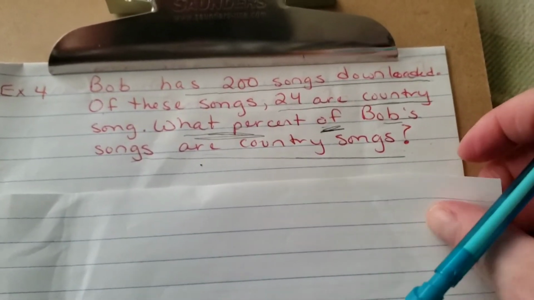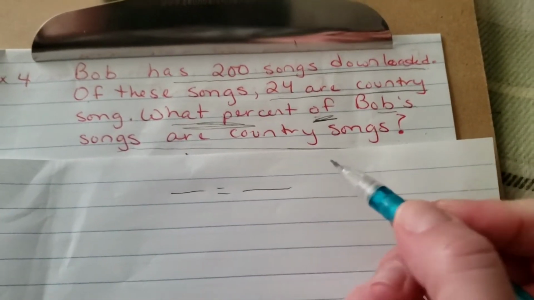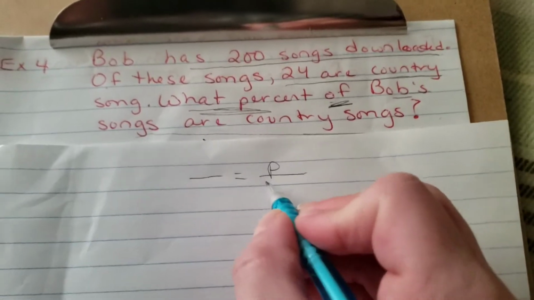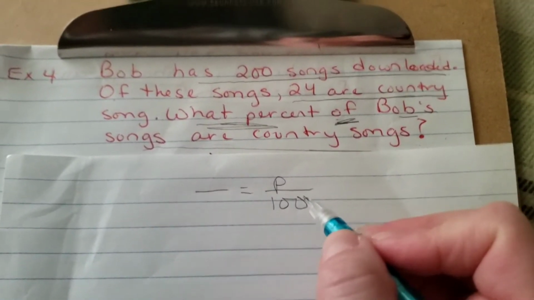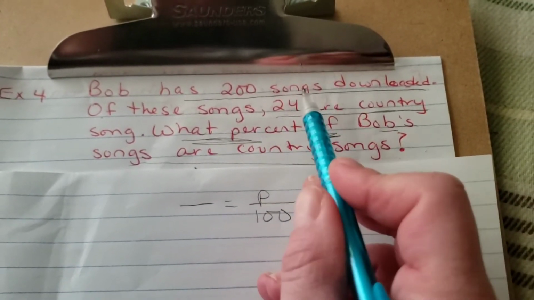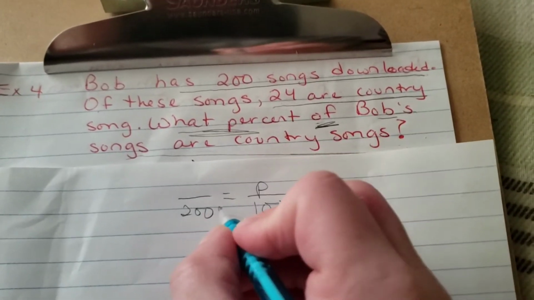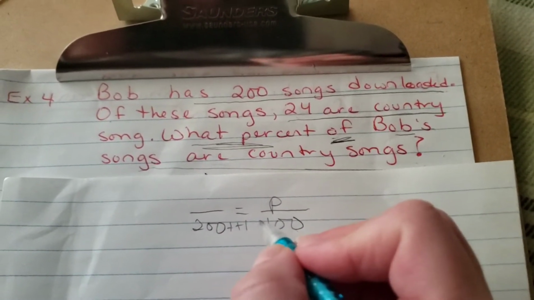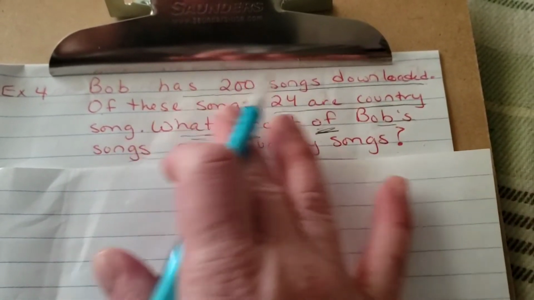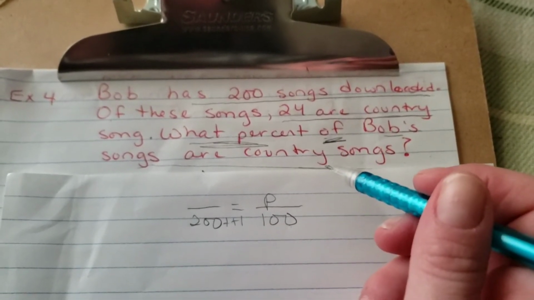Okay, so when I look at what I'm solving for in this particular problem, the question's asking for what percent. So my variable stands for the percent, and just like before, all percents are out of 100. Now, the very first thing it says is that Bob has 200 songs downloaded. That is all of his songs. Those are his total songs. So I'm going to put the 200 beside 100% of his songs, and I'm going to put the label in here, total. We didn't put a lot of labels in yesterday's proportions, but they were very like one sentence problems. These are getting a little bit more complex.